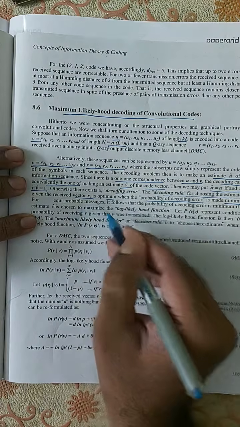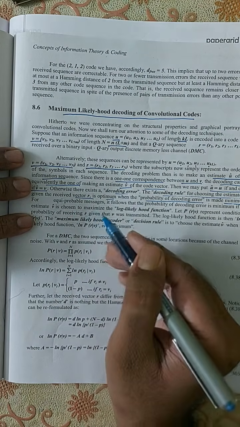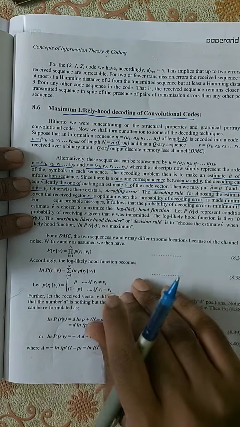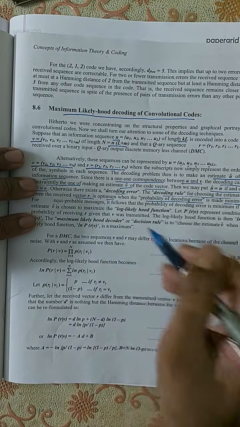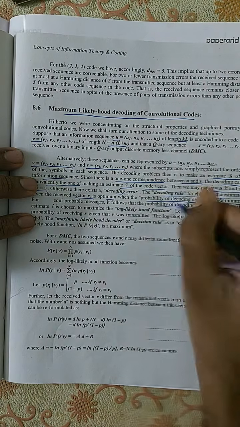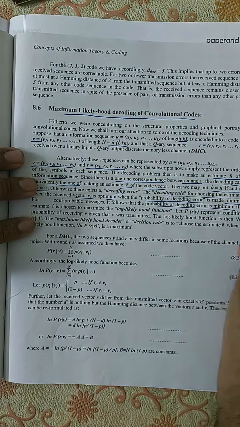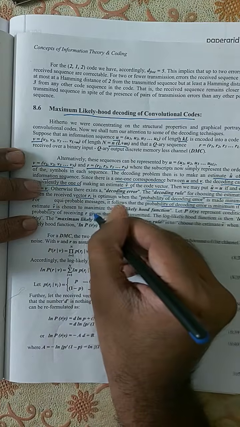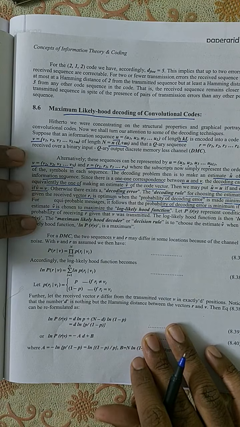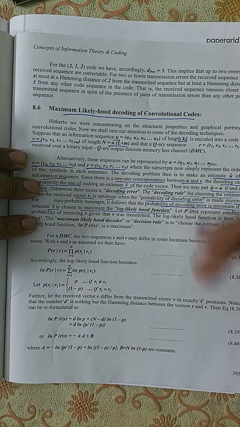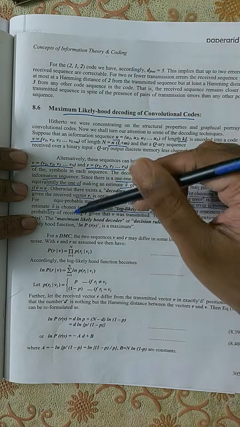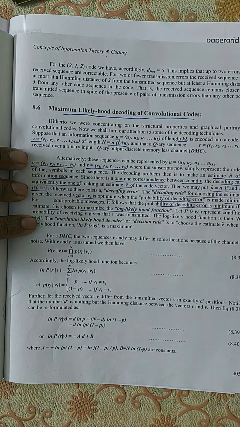For equiprobable messages, meaning messages in which the probability of transmitting every message is equal, it follows that the probability of decoding error is minimum if the estimate V cap is chosen to maximize what we call the log likelihood function. So in order to make the minimum probability of decoding error, we need to choose the maximum log likelihood function.